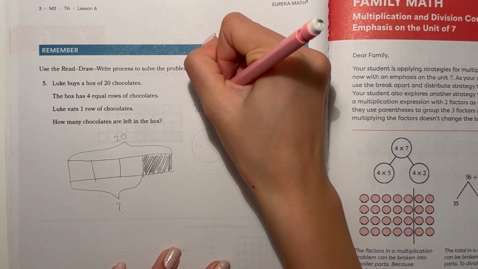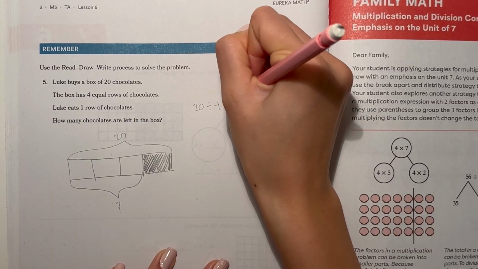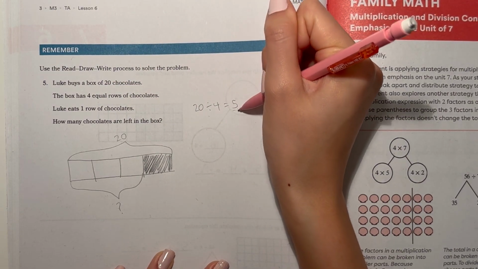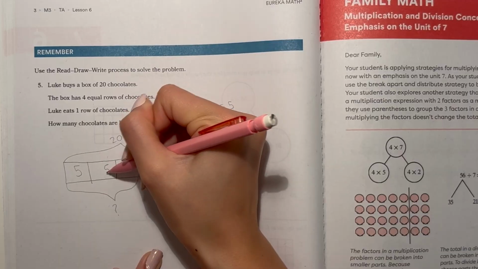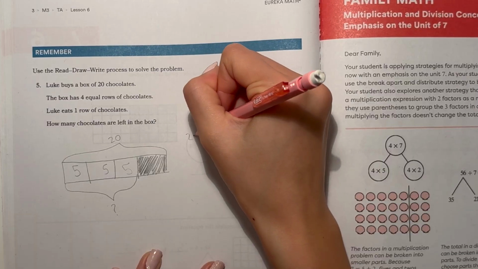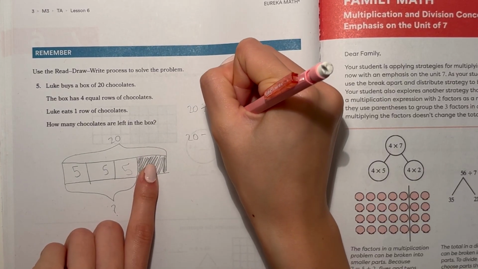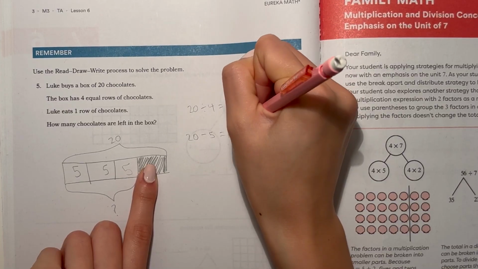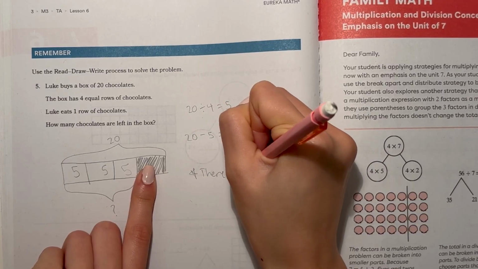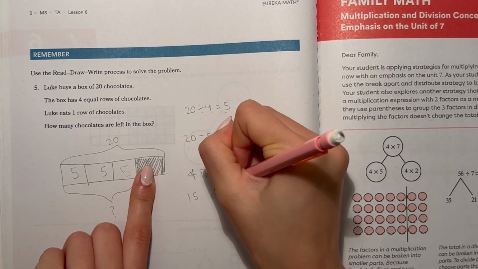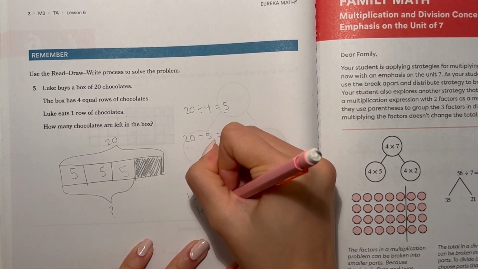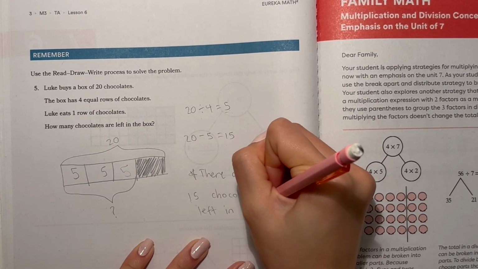So 20 divided by 4 is 5. It says 20 total divided into 4 equal rows means it's 5 in each row. So 5, 5, 5. So now all we need to do, we have 20, and then we're subtracting 1 row, which is 5, so it's 15, which means there are 15 chocolates left in the box.